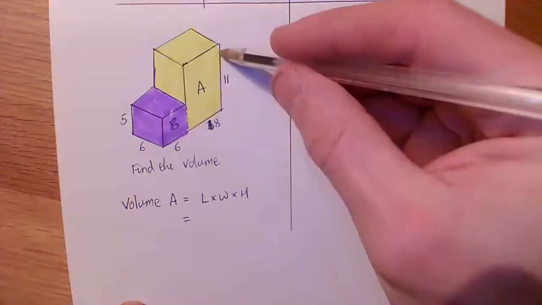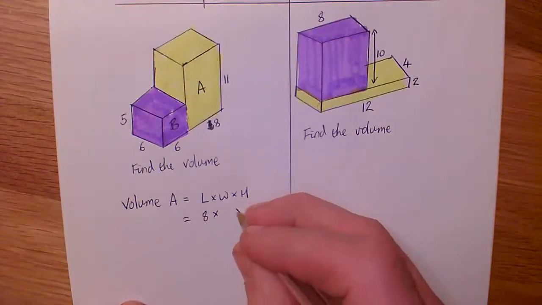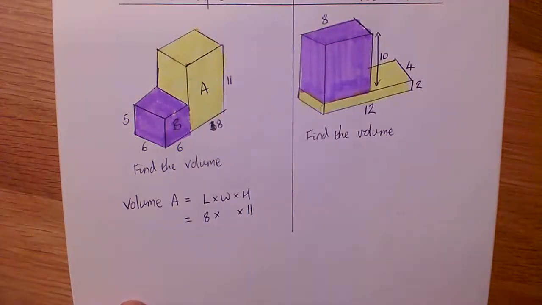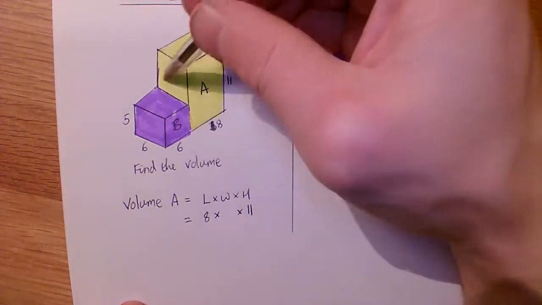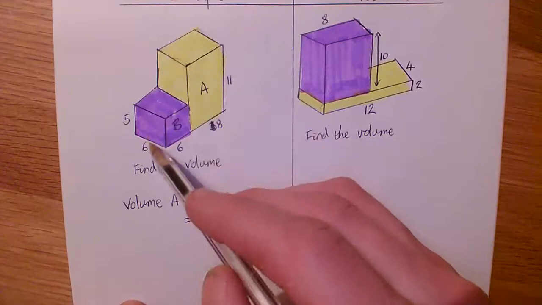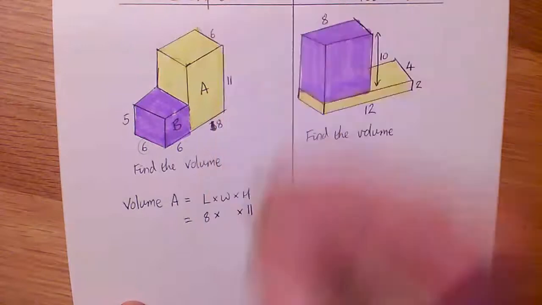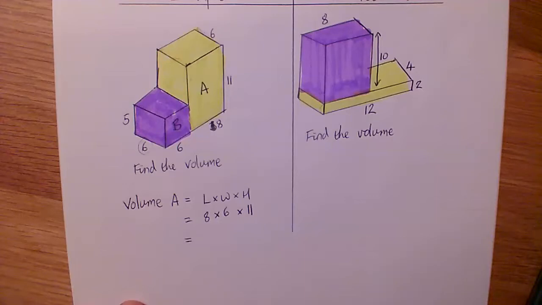Now, my length is 8. My width, I don't know. What's this width? Well, I'll talk about that in a moment, and our height is 11. Now let's look at this width. Well, if this is the width, then that's also the width, then this is the width, this is the width, this is the width. So you just need to look at your diagram, coming down your diagram. We finally found something that is exactly where the width would be. So that is 6. So it's just working your way through your diagram and having a look to see if you can find somewhere that you can work out the width from.